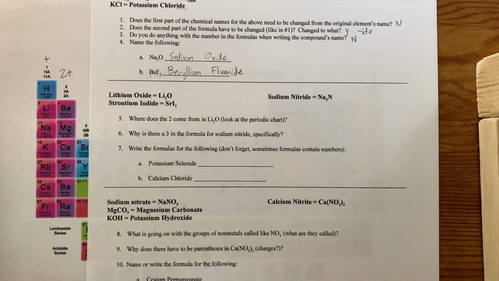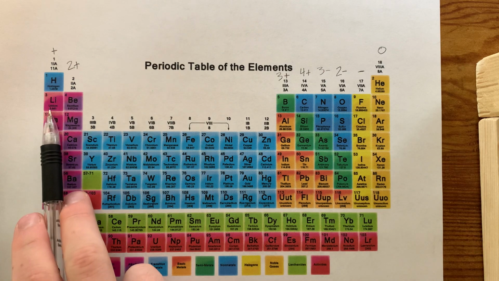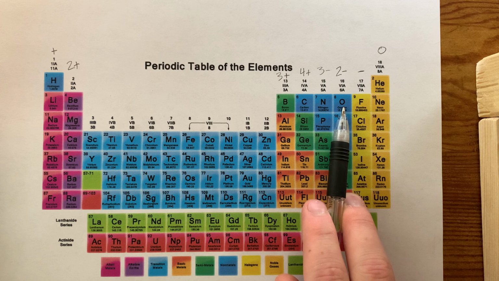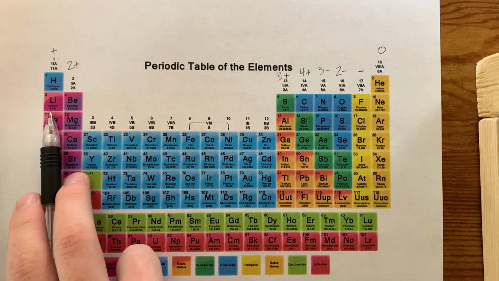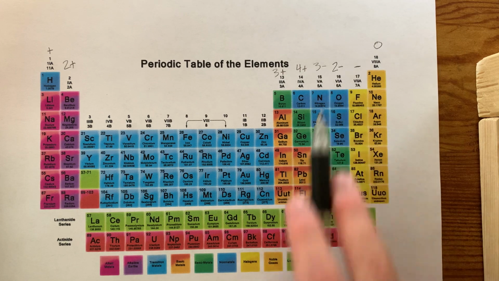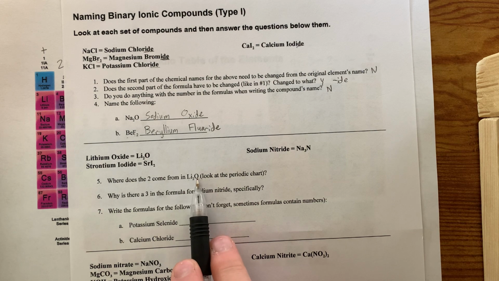So coming back over to our worksheet, the second section, where does the 2 come from in Li2O? So looking at our periodic table, lithium is over here in our 1 plus category. Oxygen is over here in our 2 minus category. In our compounds, we really want our compounds to be neutral. So that means that we need 2 lithiums with a single positive charge for every 1 oxygen with a 2 minus charge. So we have 2 lithiums for every 1 oxygen. That's where that number comes from.